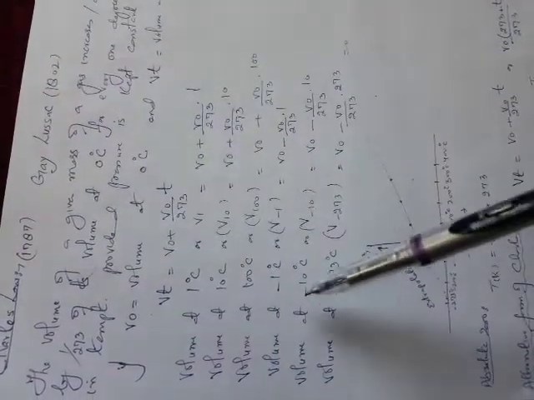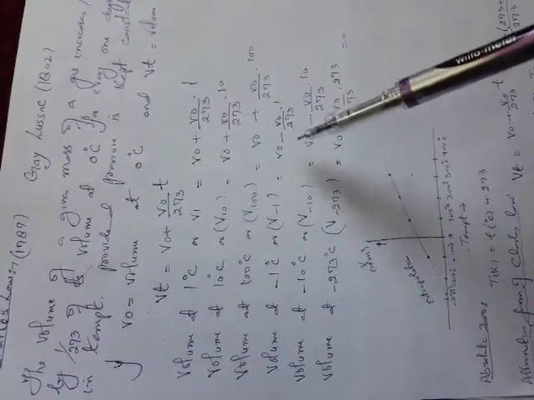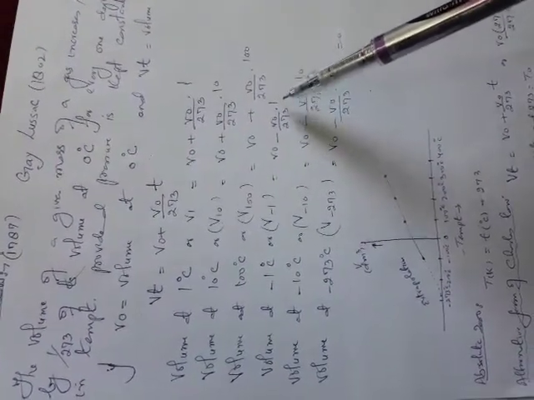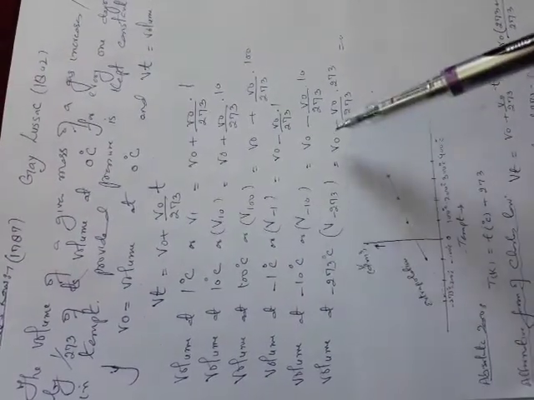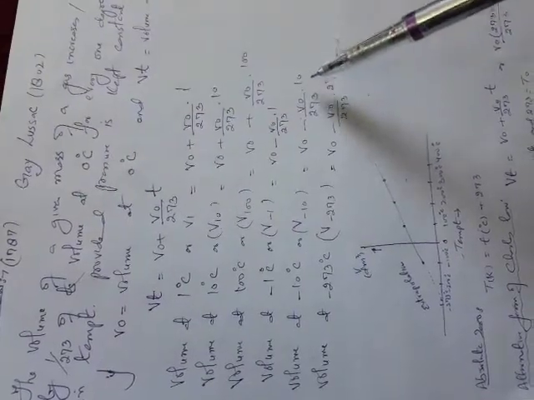When the temperature is minus 1 degree centigrade, the volume is Vt equal to V0 minus V0 over 273 into 1. Similarly, the volume at minus 10 degrees centigrade is V0 minus V0 over 273 into 10.